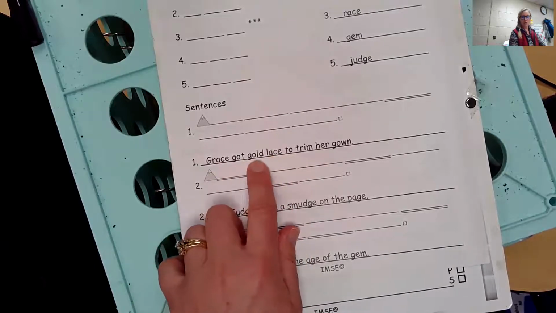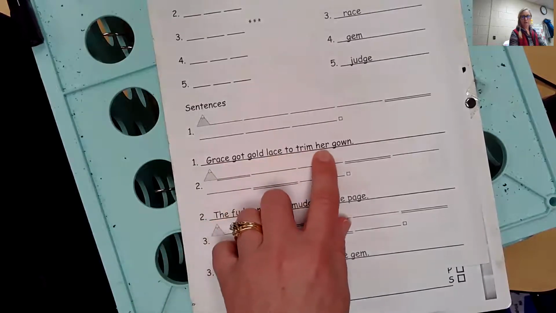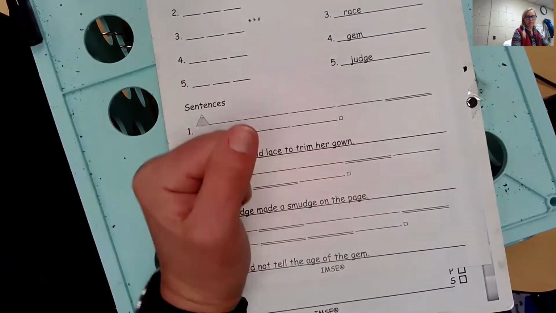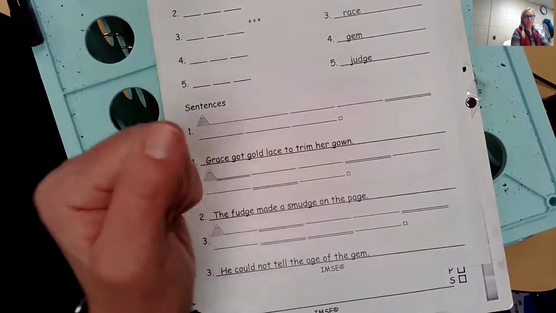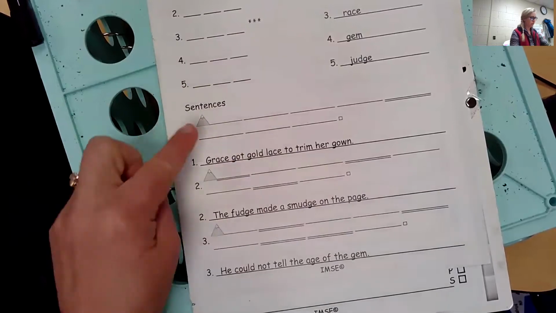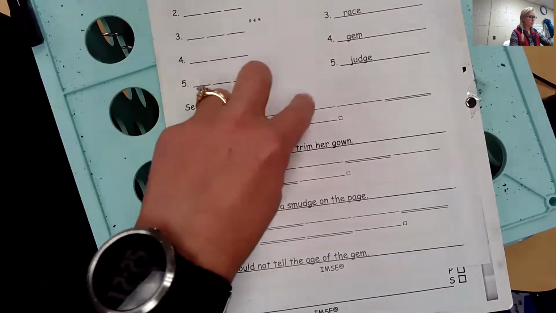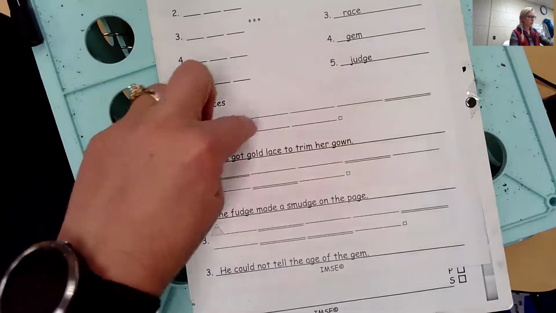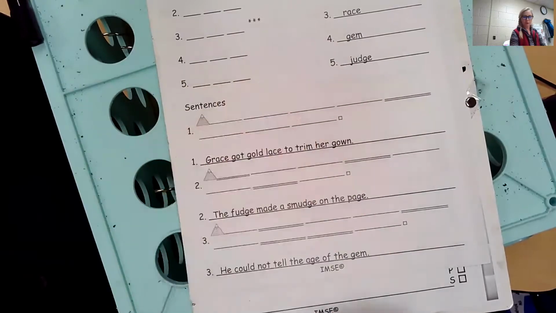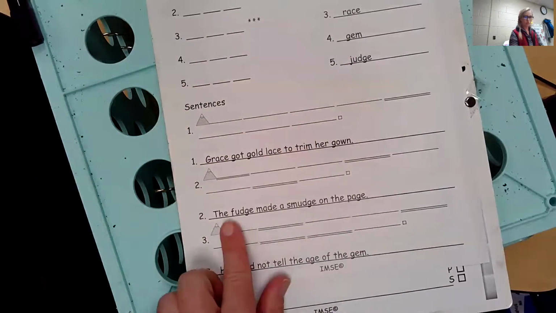Grace got gold lace to trim her gown. Awesome. Let's look at sentence number 2.